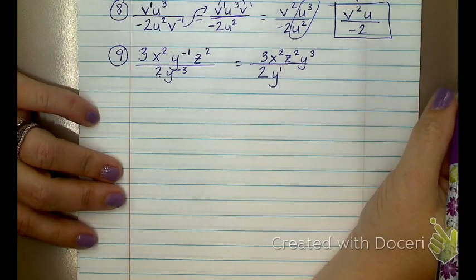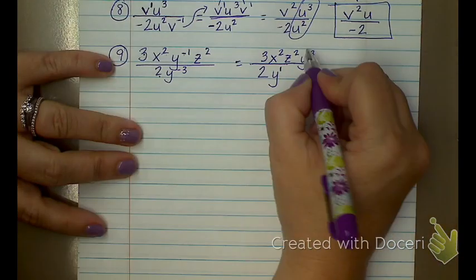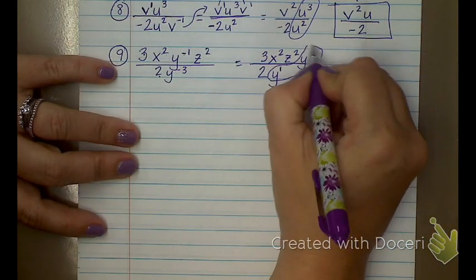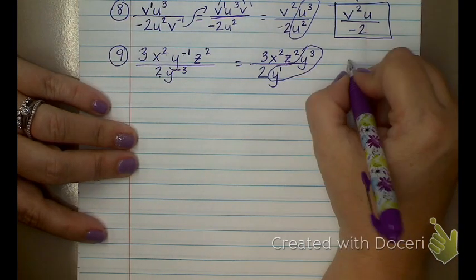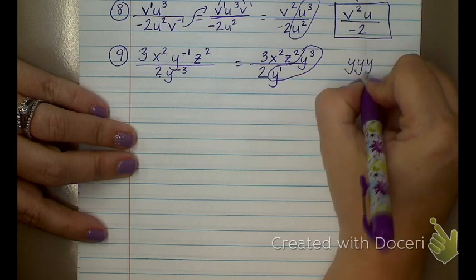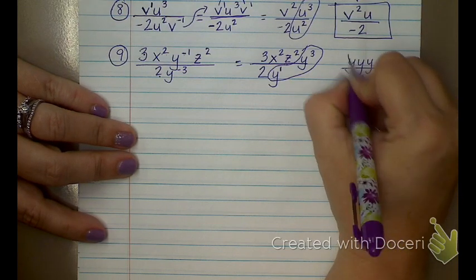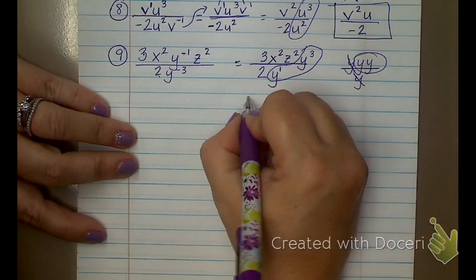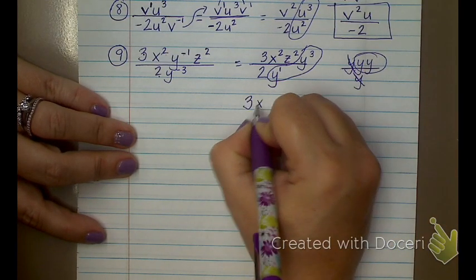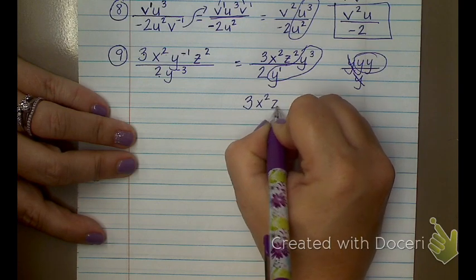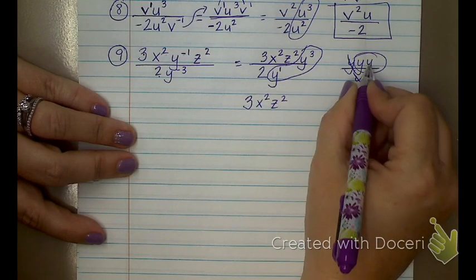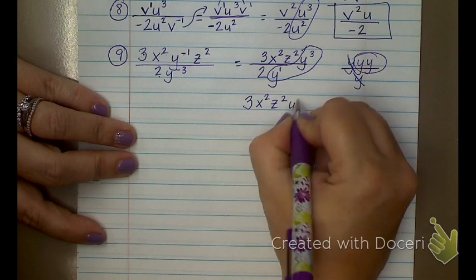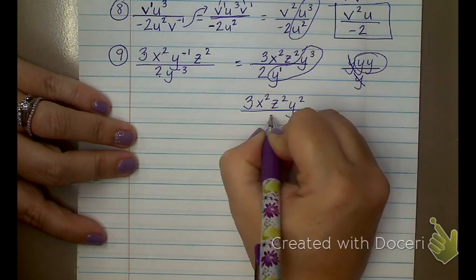So, am I done? Almost. I still have Y's to deal with. So if I have 3 Y's on top and 1 Y on the bottom, those cancel and I'm left with Y squared on top. So my final answer here would be 3x squared, Z squared, and then Y squared all over 2.